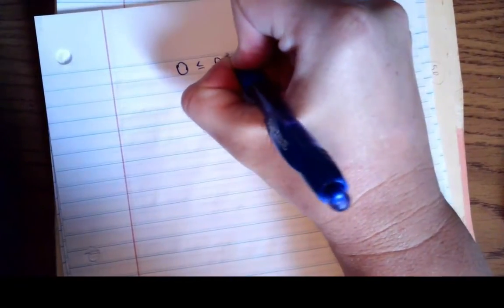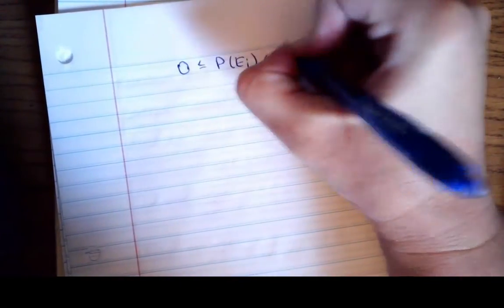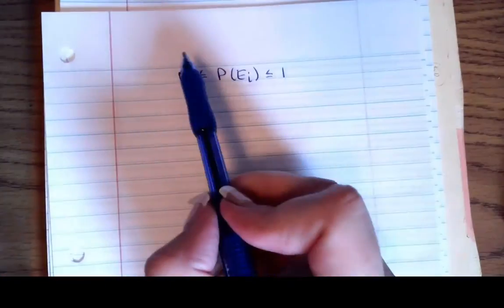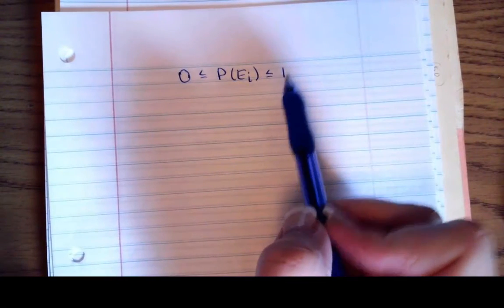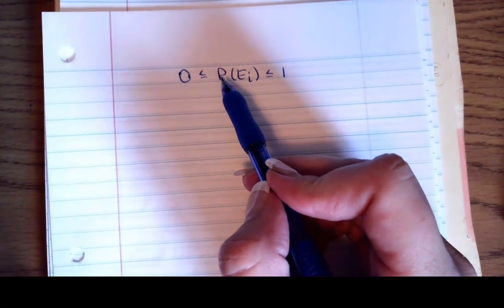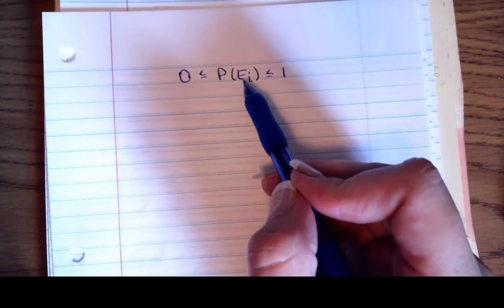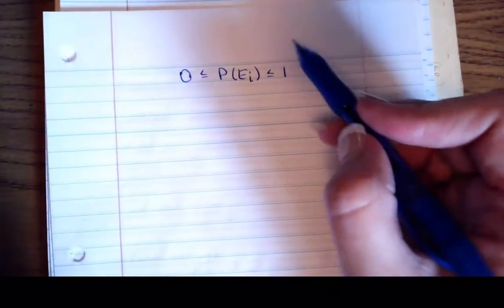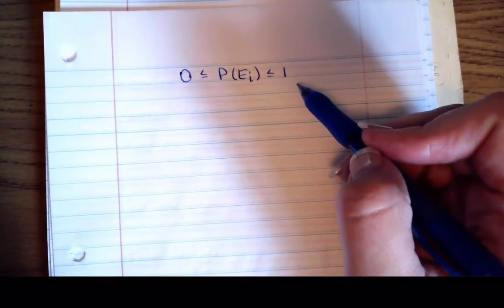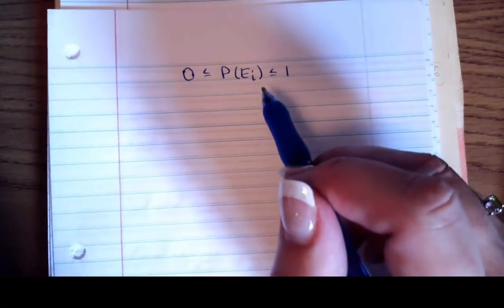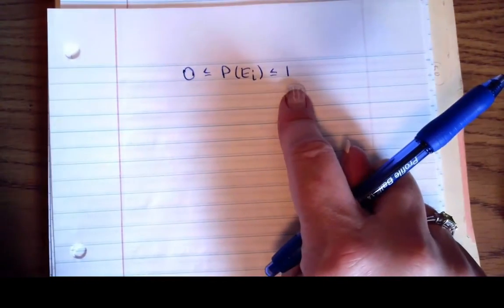So we've got a couple of basic rules that we need to look at. One of the rules is that the probability of anything occurring, and I'm going to explain this notation in a second, is going to be between 0 and 1. This is the probability of an event happening, and this little sub i is like a subscript. It's kind of like an exponent, but it's below. So the probability of anything happening is going to be between 0 and 1.